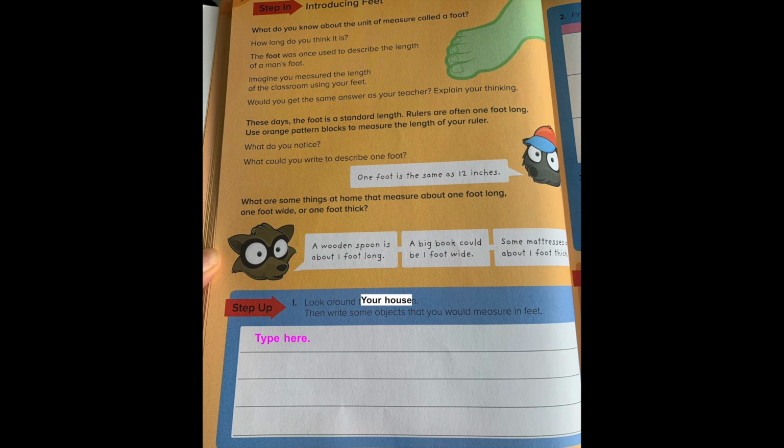So the foot was once used to describe the length of a man's foot. Imagine you measured the length of the classroom using your feet. So that would be like if you started from one corner of the classroom and walked all the way to the other side, measuring how many feet it took, if you put one foot in front of the other. Would you get the same answer as your teacher? So think about the size of your foot and then think about the size of my foot. Y'all know I got some pretty big feet. Do you think that we would have the same amount of feet distance from one side of the classroom to the other? Why or why not?